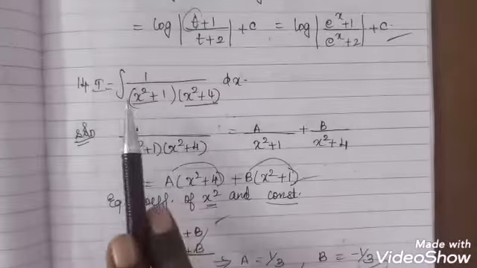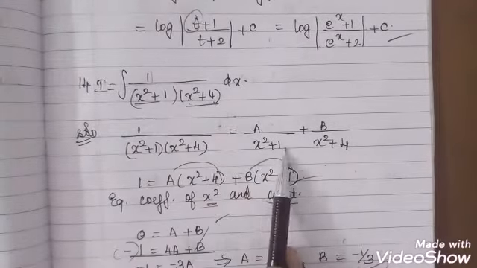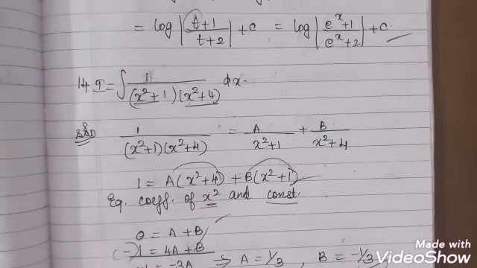So once again I am telling you, only if you have both of the same degree can you do it this way. Even if you have it as x squared by something, don't do that. You will have to do it by the substitution method. Such a problem I have done under the partial fractions exercise itself.